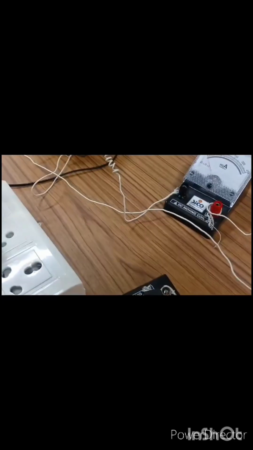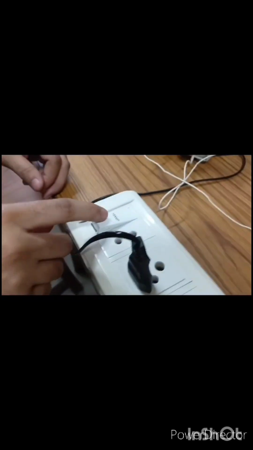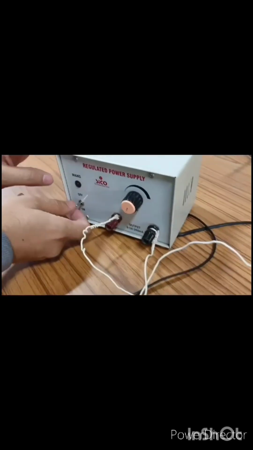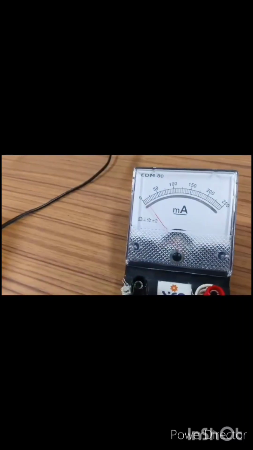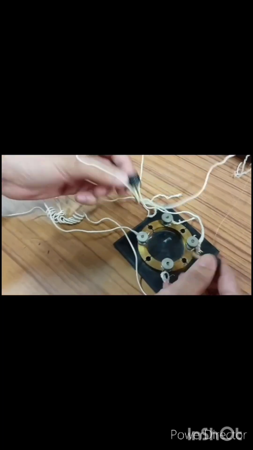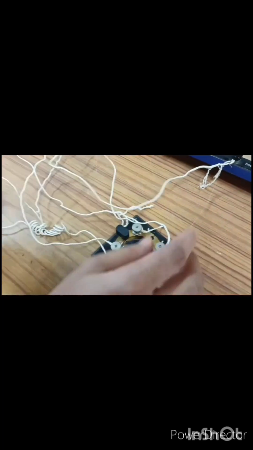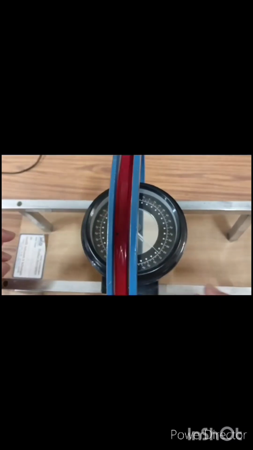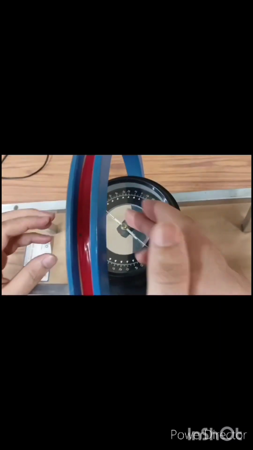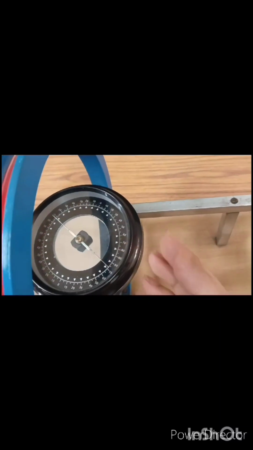Now coming to the procedure part of this experiment, first we switch on this board and we switch on the regulated power supply and set the value to 50 milliampere, as you can see. Now we plug the key in the clockwise direction and we note the deflection of the magnetometer at both ends of it. As you can see, the deflection is around 30 degrees.